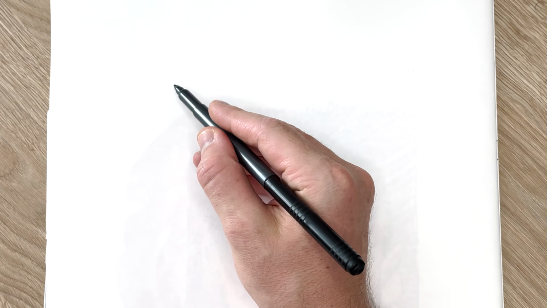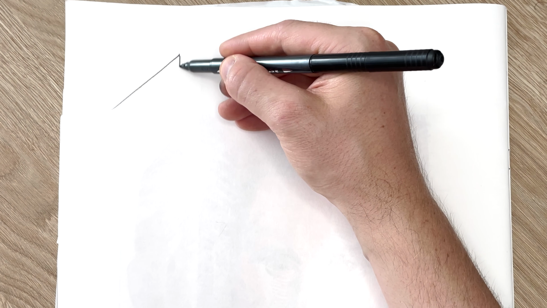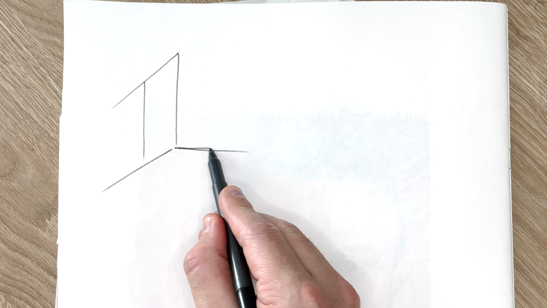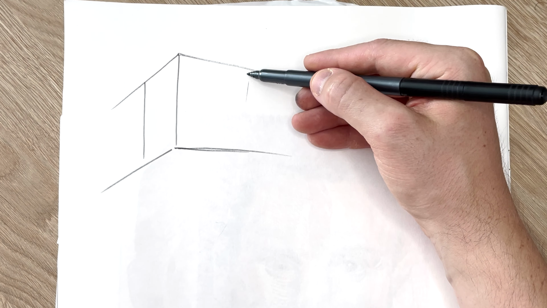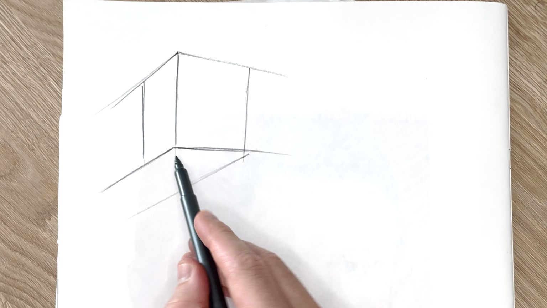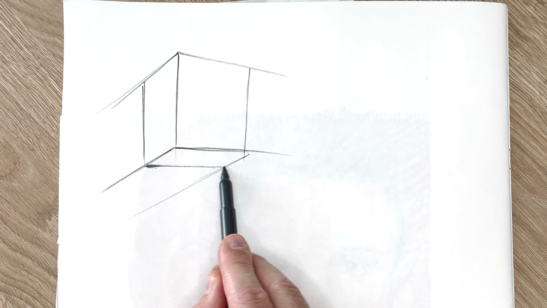Now that we've looked at how the head can be broken down into different planes, let's turn that idea into a practical exercise you can actually use. This is called the portrait in a box exercise, and it's one of my favorite ways to train your eye to think in 3 dimensions. The idea is pretty simple.